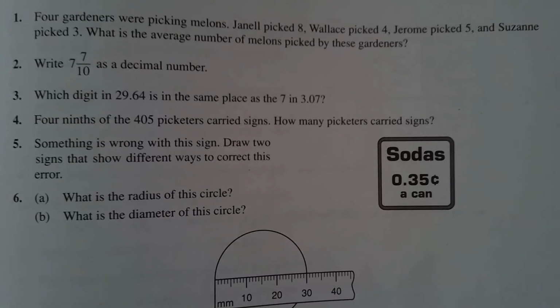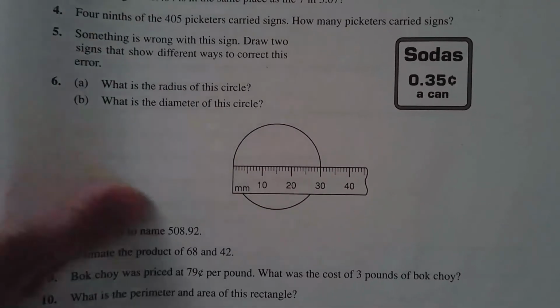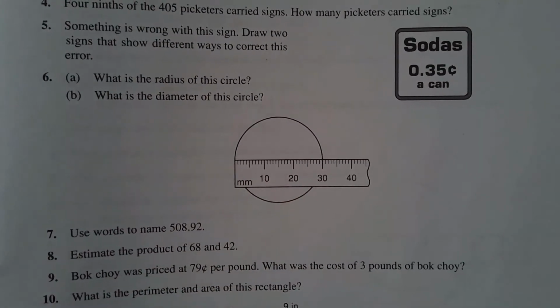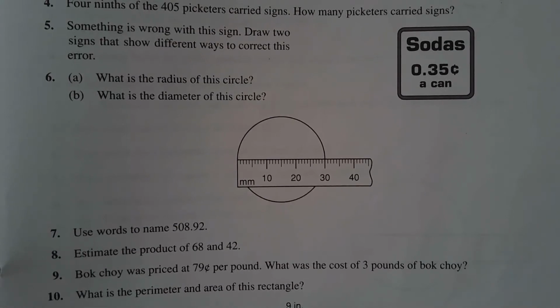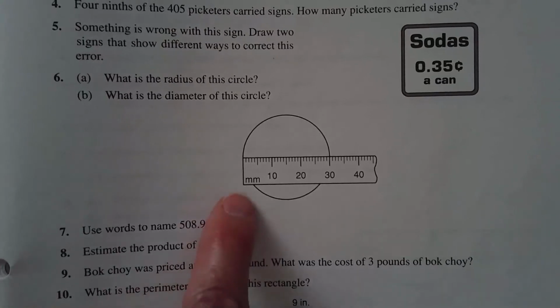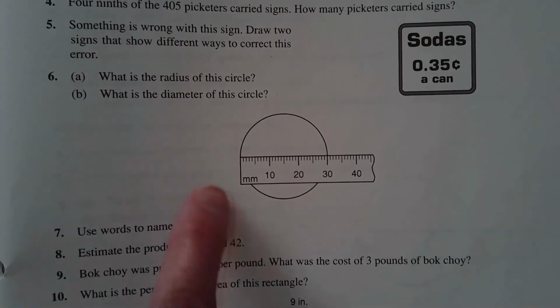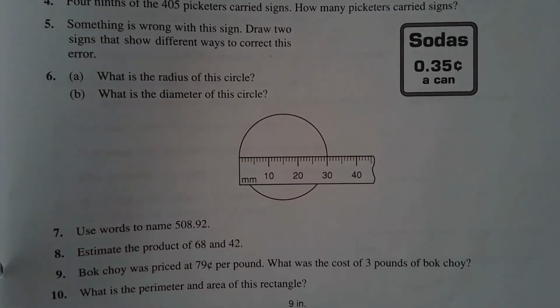Number 6, they show you a circle a bit below where your number 6 is. Okay, here's number 6, A and B, and then over here is the circle with the ruler on there. You're asked A, what is the radius of the circle, and B, what is the diameter? Okay, you don't need to do any measuring, you just need to be able to read the number line, or read the ruler, okay, and pay attention to the label as well.